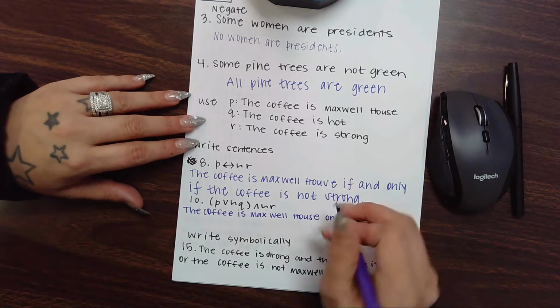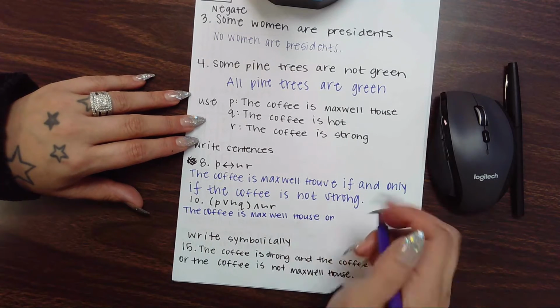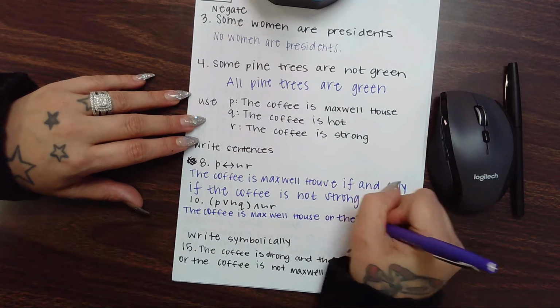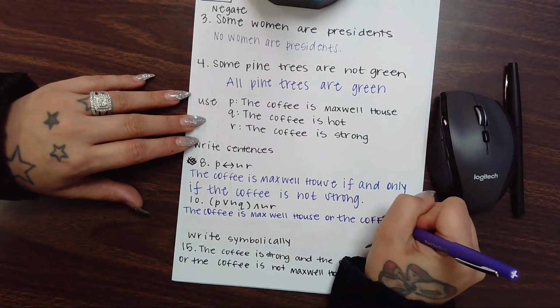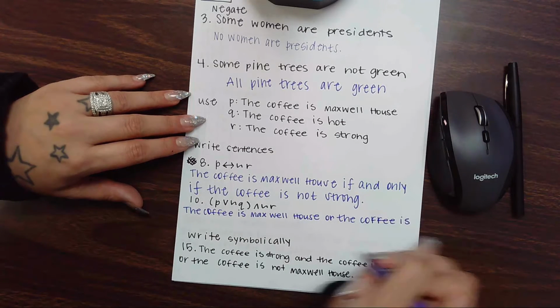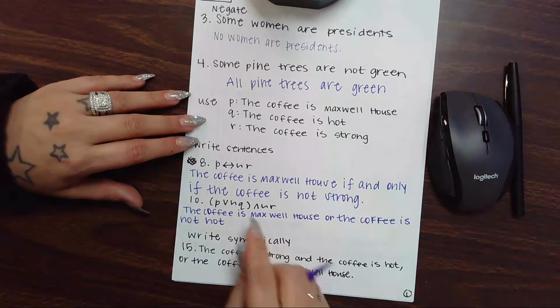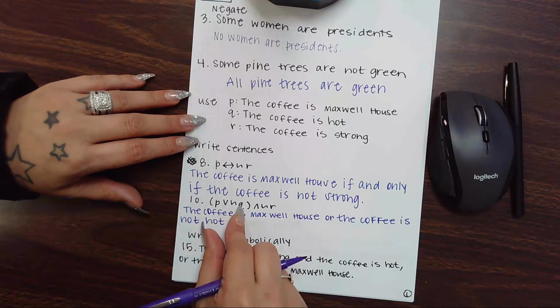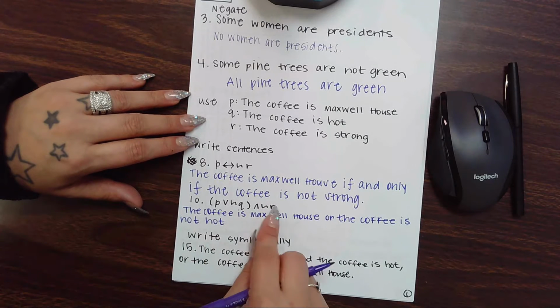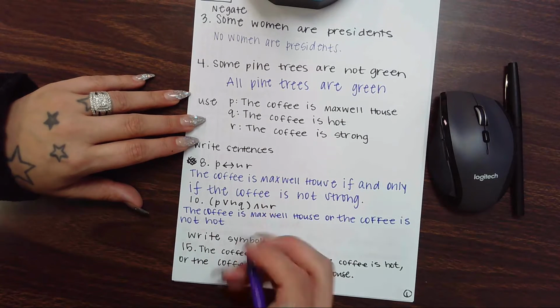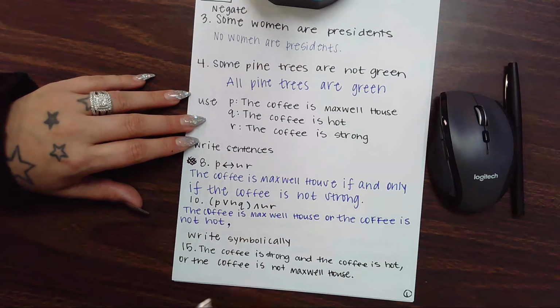So I have the coffee is Maxwell House or, thank you, the coffee is not hot. And then because this ends my parentheses and I have more after my parentheses, I need to indicate that with a comma.